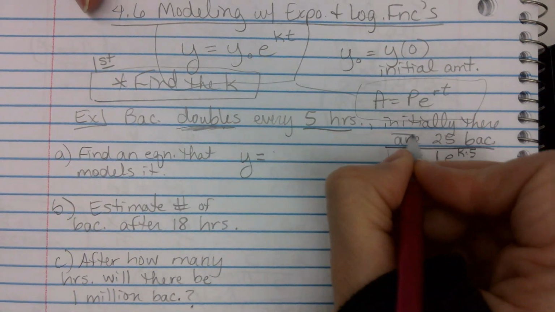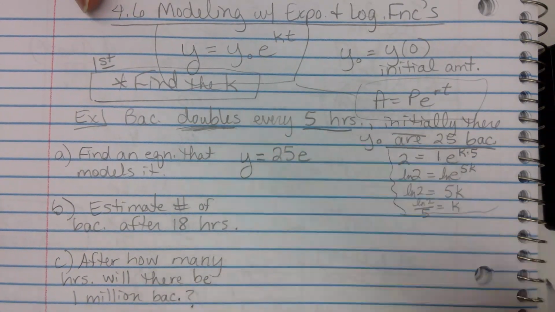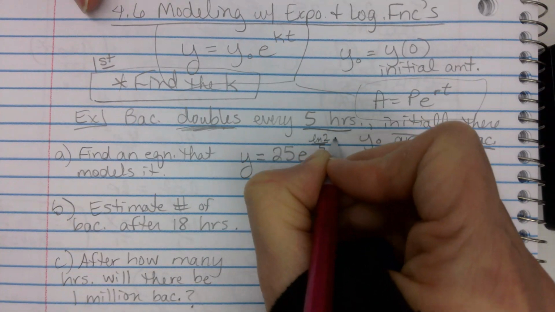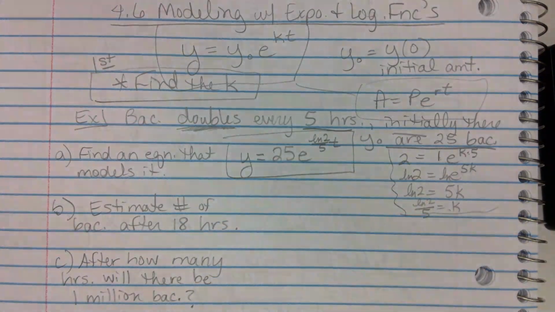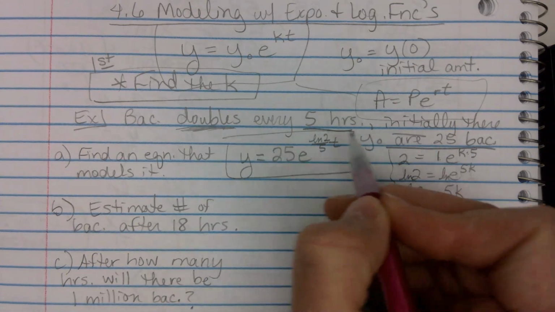So the equation that models it is y equals, initially there are 25, this is my y naught. My k, I just figured it out: ln 2 over 5, times t. There is my answer to part A. Any questions? So the t is being multiplied by ln 2 over 5? Yes, the t is multiplied by that k value, right?